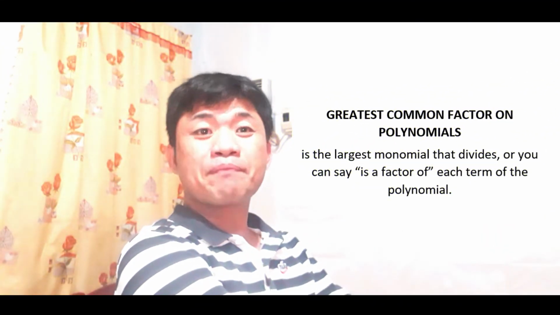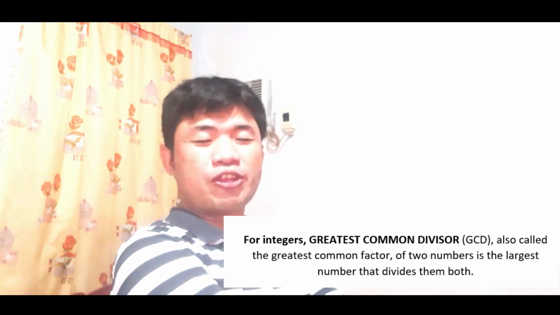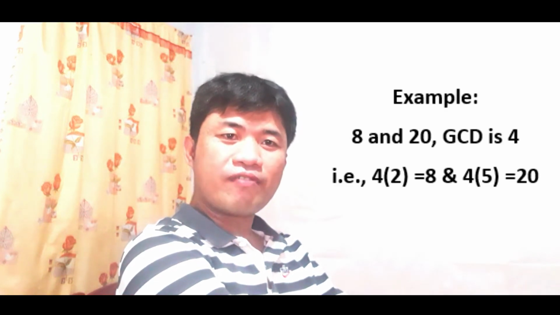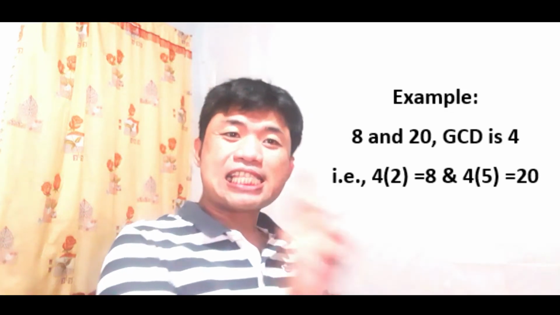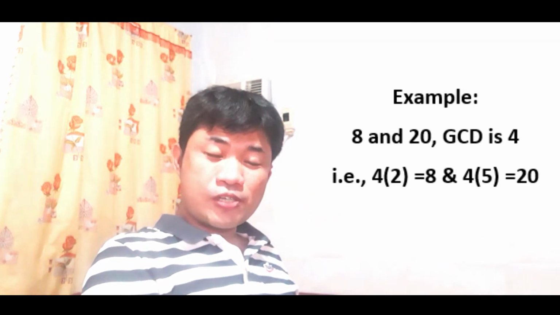What is greatest common factor in polynomials? Or shall we say, the greatest common divisor if we're dealing with integers? For example, 8 and 20. So what are the factors of 8? It's 8 and 1 and 4 and 2.